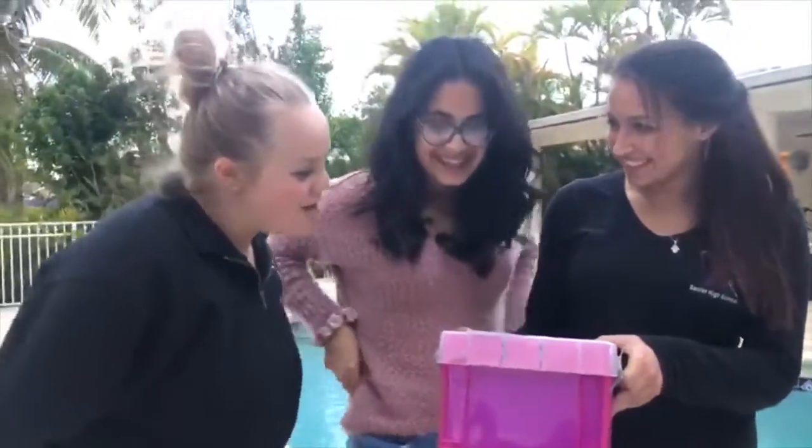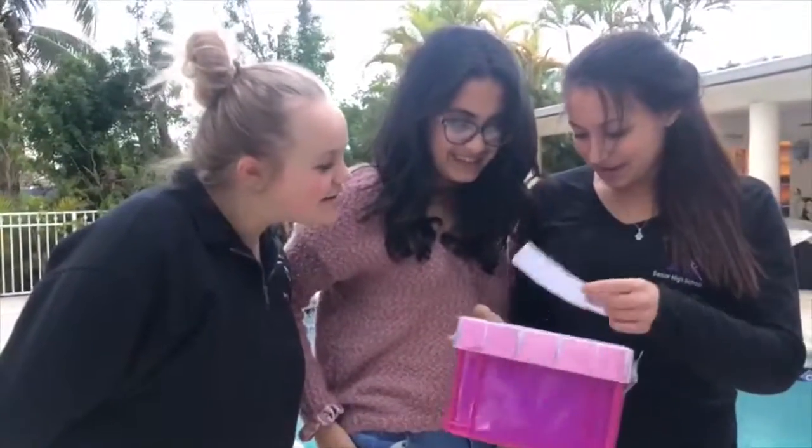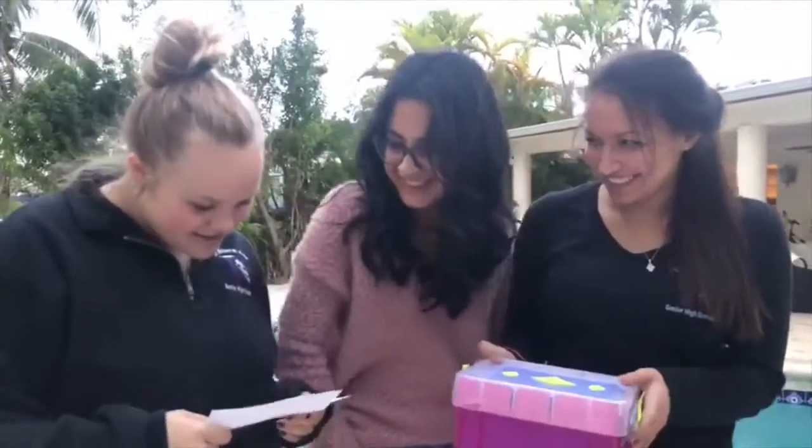Treasure box. How do we open it? I think we have to do these problems. Let's go inside and figure them out.